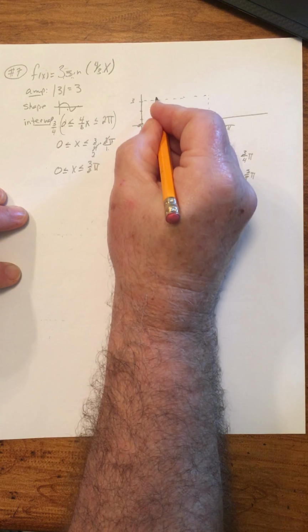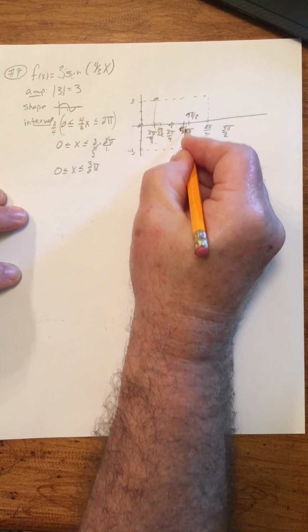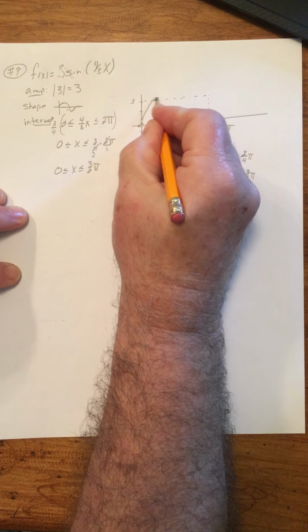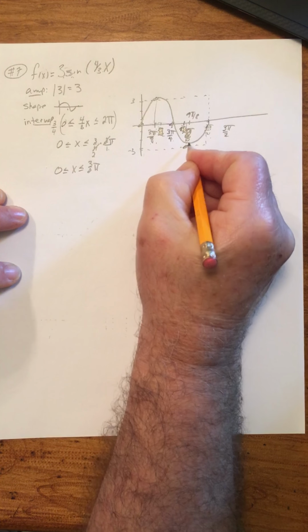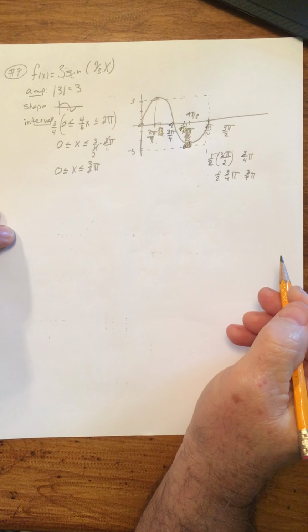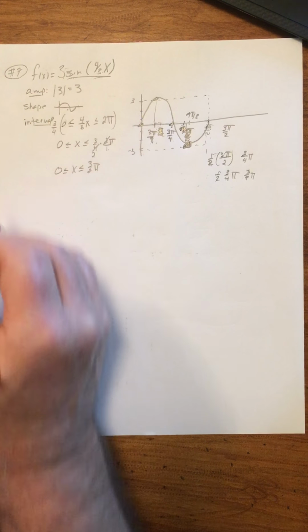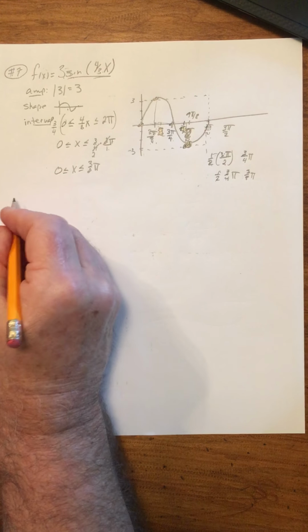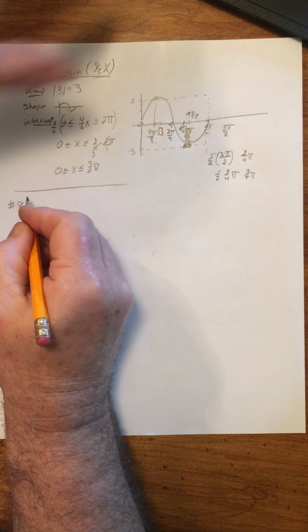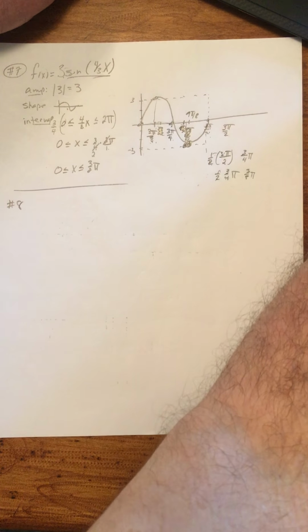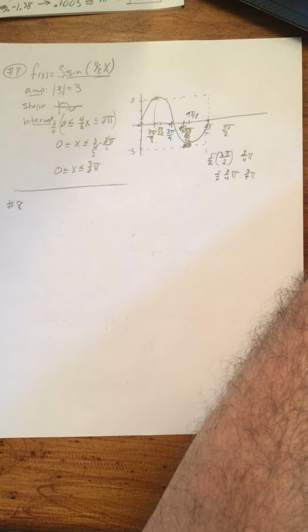And then this sketch needs to fit in that graph. Node, peak, node, trough. Make a big dot there. All right, don't concern yourself too much about that. I just must have gotten a little frisky putting 4/3 x in there. So, all right, number 8. And what do we have here? Oh, I gotta get my computer back functioning here.